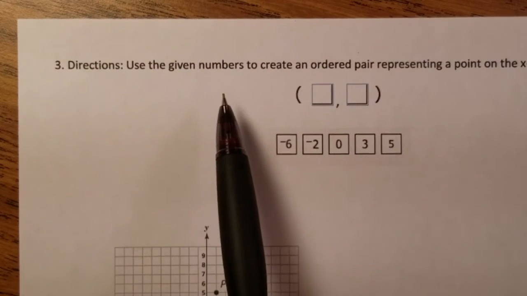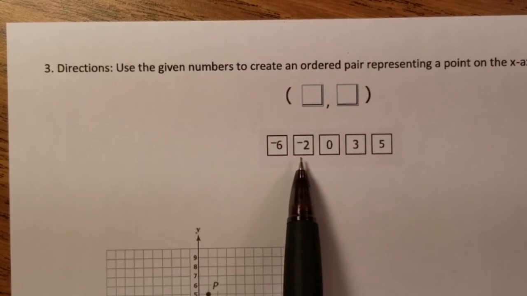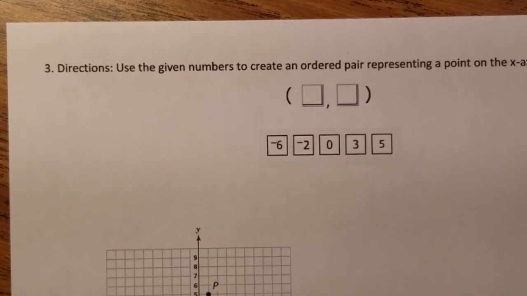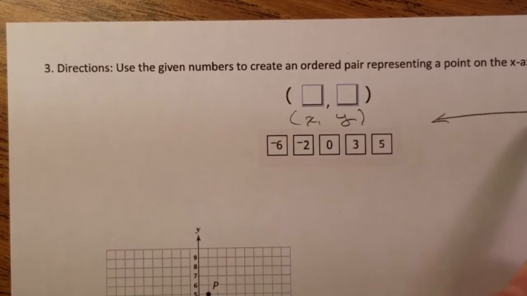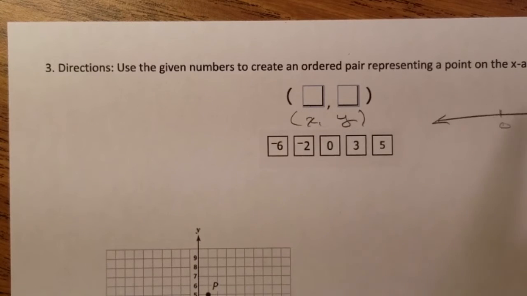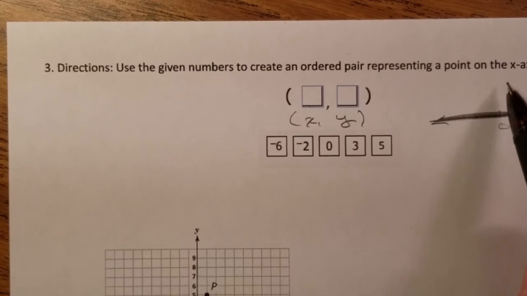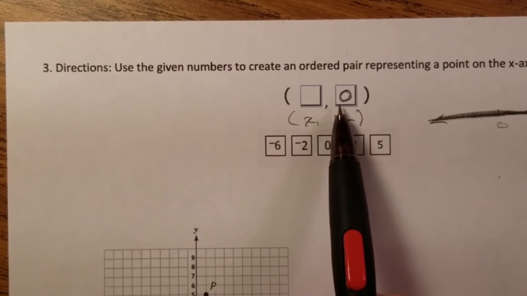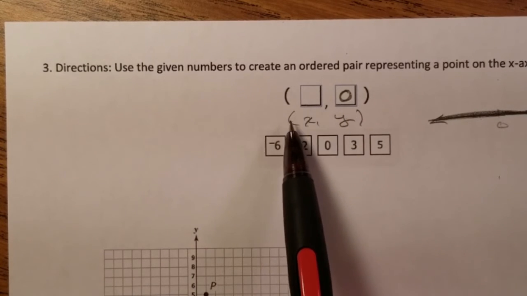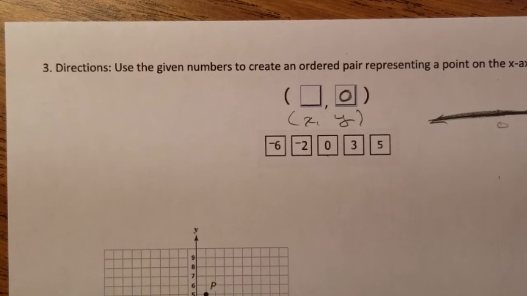Number 3, directions. Use the given numbers to create an ordered pair representing a point on the x-axis. So it's -6, -2, 0, 3, and 5. So the key to remember is this is x and this is y. Remember what we said before, if it's anywhere on that x-axis, the x can be any number. But the y, if it's on the line, it can't go off the line. So it goes up 0, it goes down 0. The y has got to equal 0. So it could be -6, 0, -2, 0, 3, 0, or 5, 0. You cannot have 0, 0 because you only have one 0. You can't use it twice.